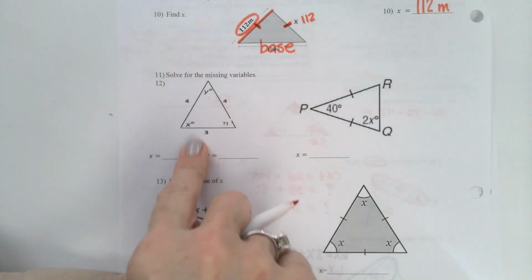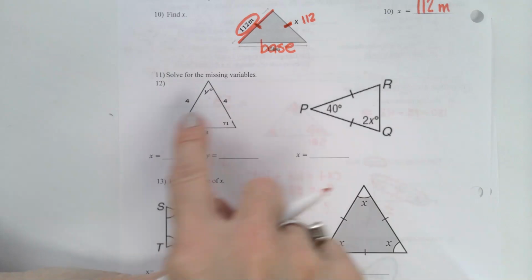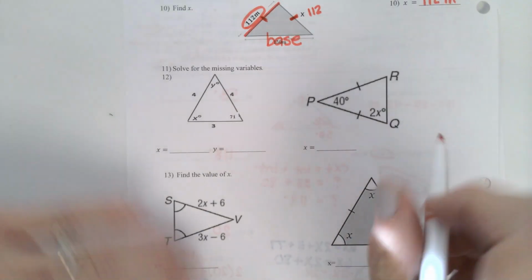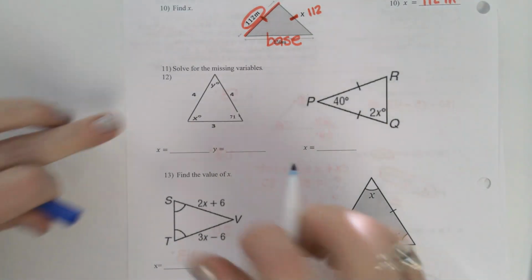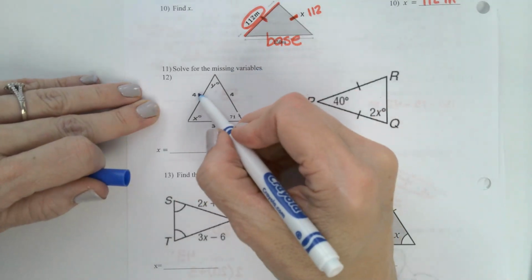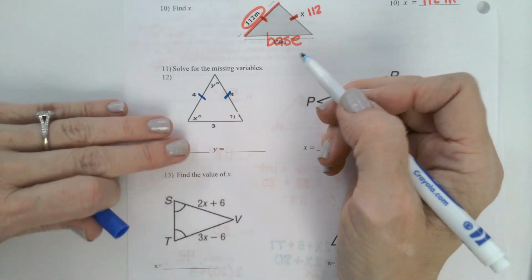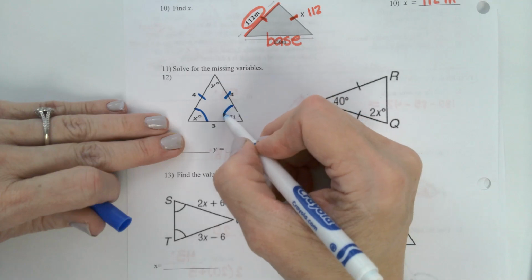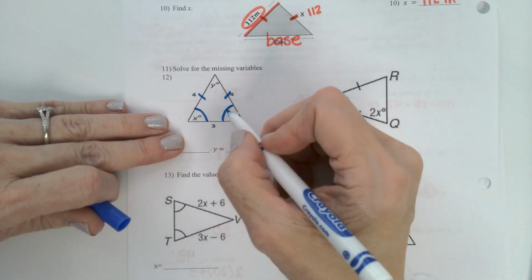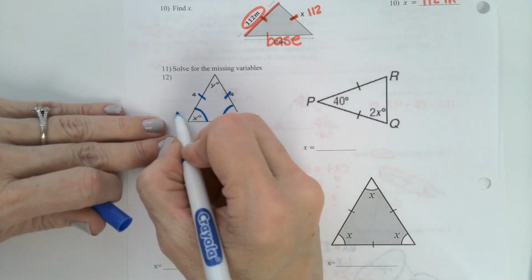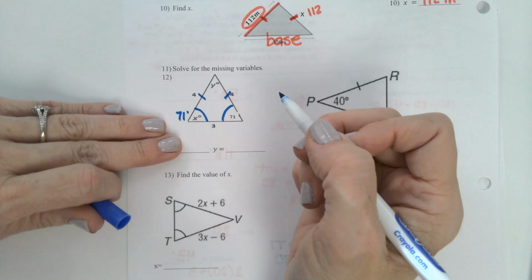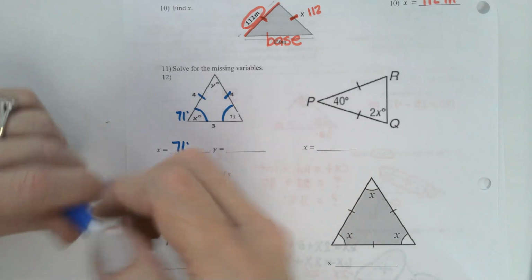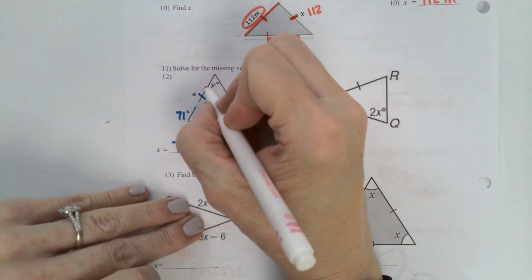Solve for the missing variables. Okay, so we're going to solve this one and this one for the variables that we see. So a couple of things I notice about this one here. 4 and 4 are the same. So this is isosceles, which means that angle and that angle, those base angles, are congruent. So I know automatically that that is 71 degrees. Okay, so that's good. And then the only thing that I have to find is y.